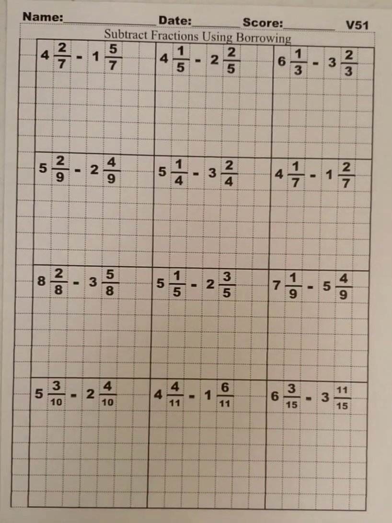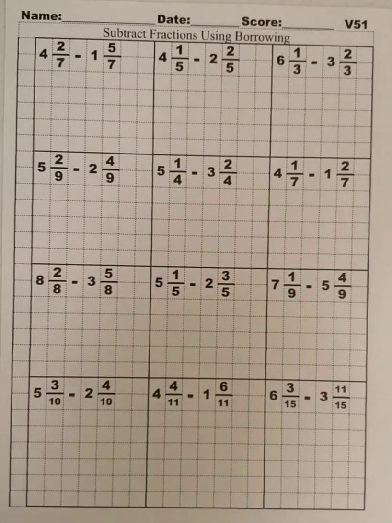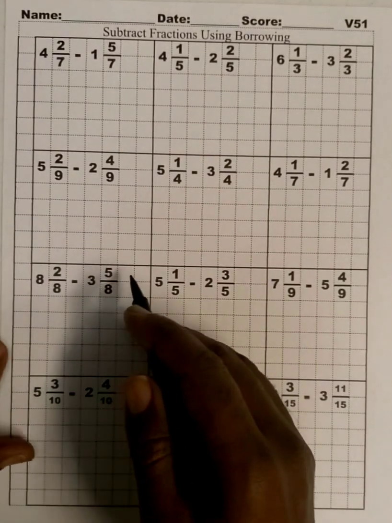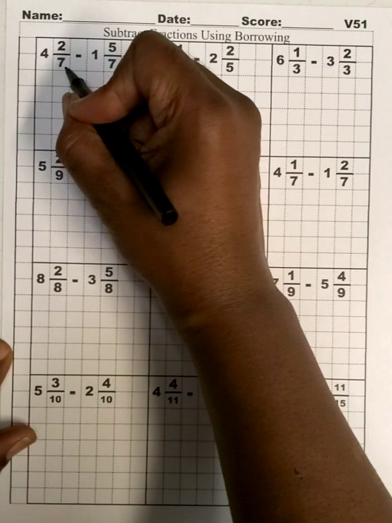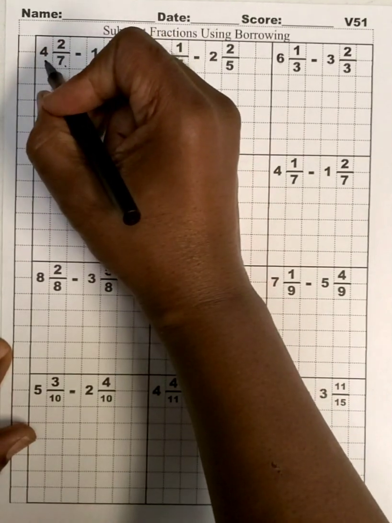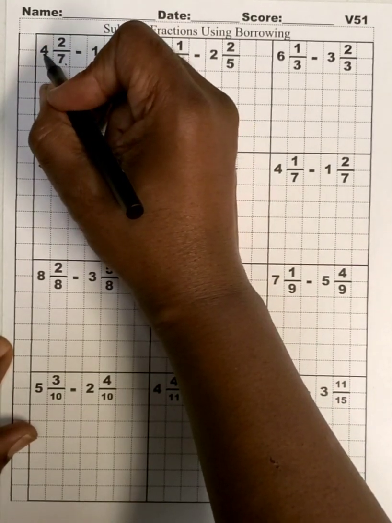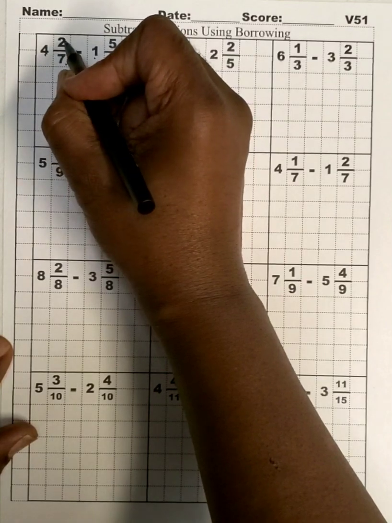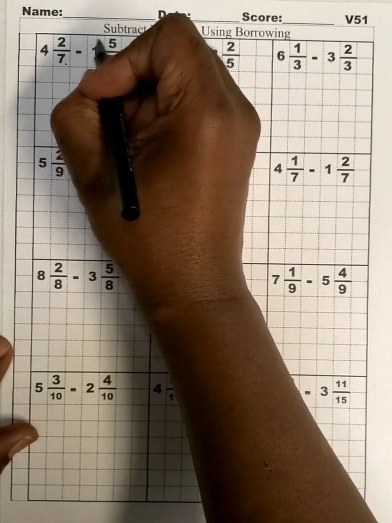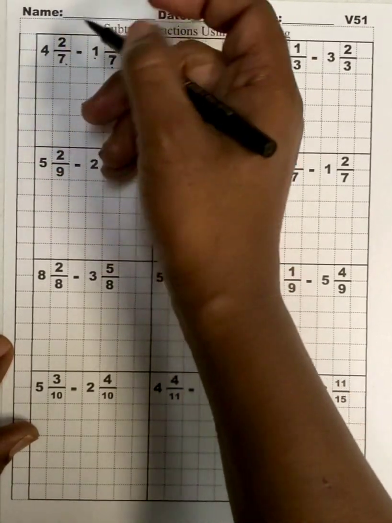Subtracting fractions using borrowing. So let's check to see if we can subtract these. First, you check and see if the denominators match, 7 and 7. So can you subtract the whole numbers in front? 4 and 1, good. But can you subtract the numerators? And the answer is no. So we need to stop there and do some borrowing.